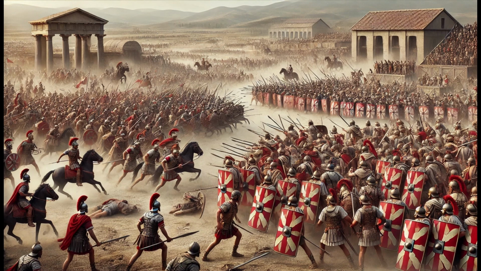As dawn broke over the plains of Pharsalus, the two armies took their positions. The sun beat down relentlessly, casting long shadows across the battlefield. For many of the men on both sides, this would be their last day. The tension was palpable. Roman legions, once united under the banner of the Republic, now stood divided, poised to destroy one another. Pompey's forces, confident in their overwhelming numbers, awaited the signal to attack.